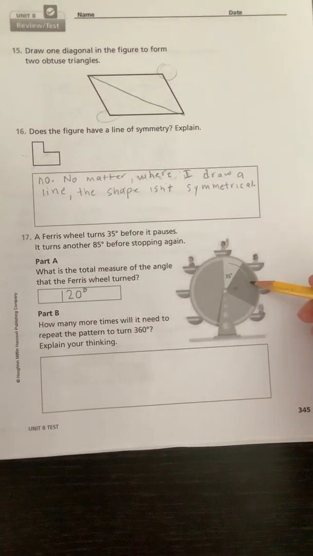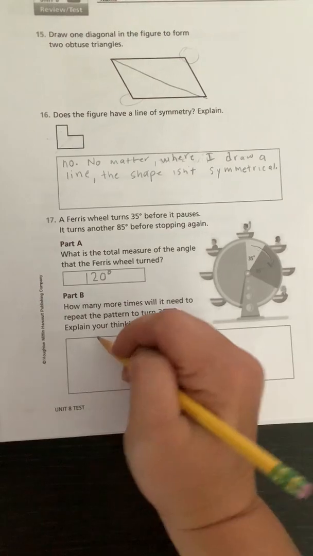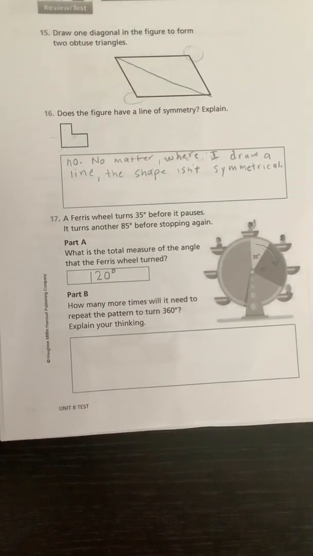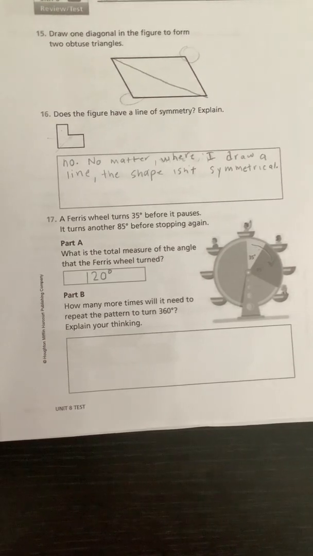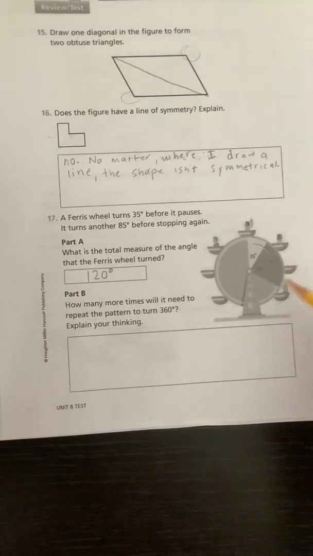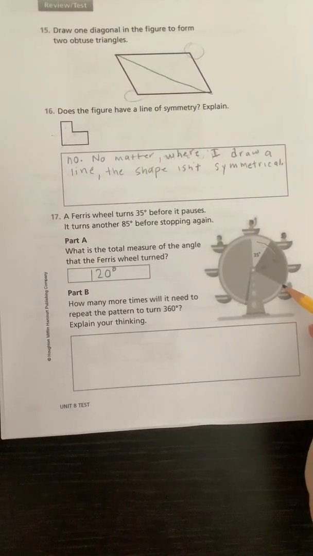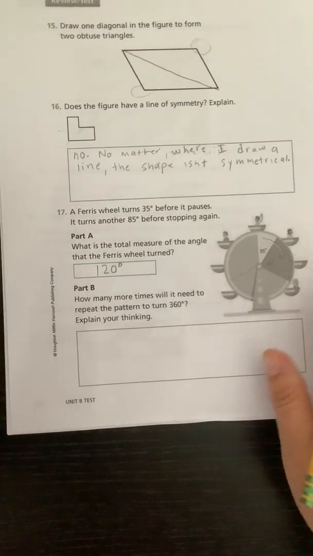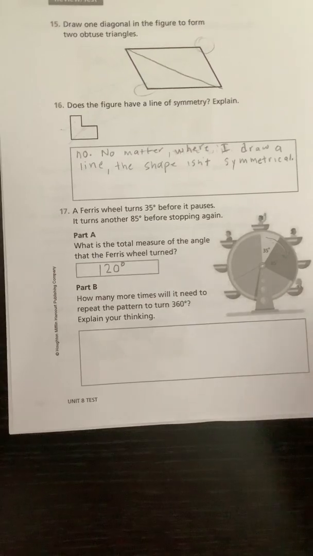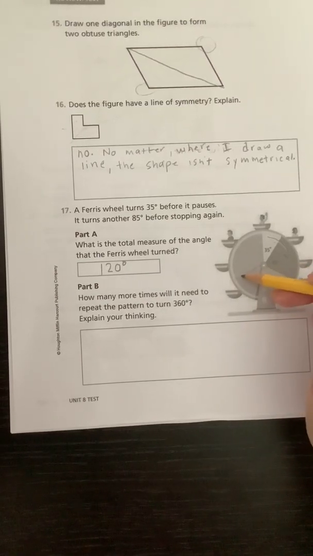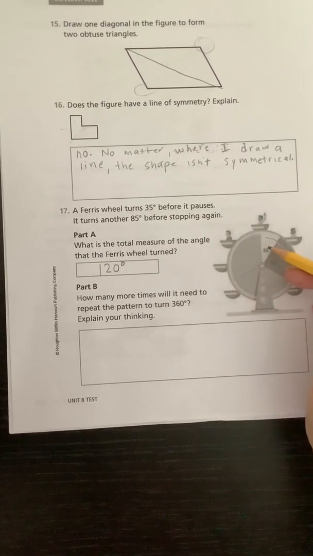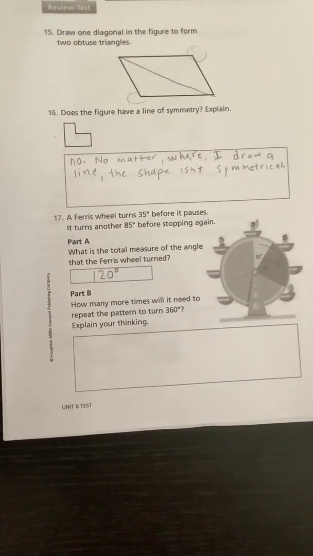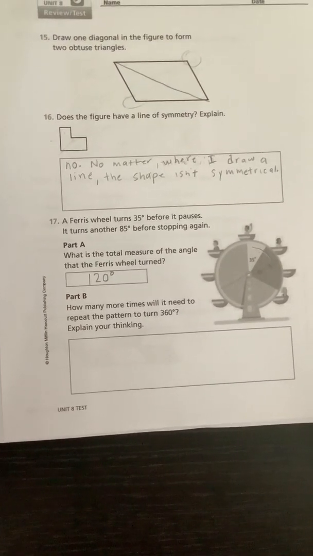So 120, if I take 360 and divide it by 120, I can figure out how many total turns, or I can just repeat the pattern. 120 plus another 120 would make 240, and then 240 plus another 120 will give me 360. So it'll take a total of 2 more turns.